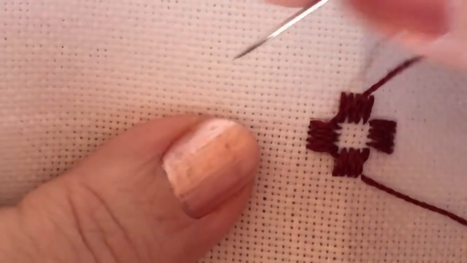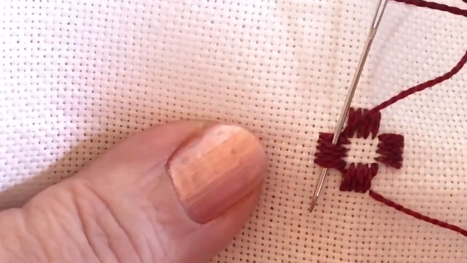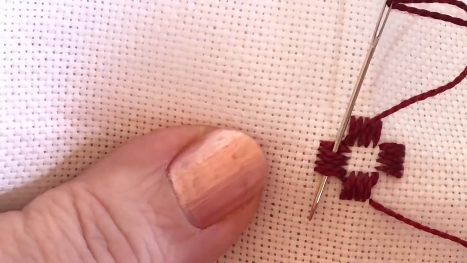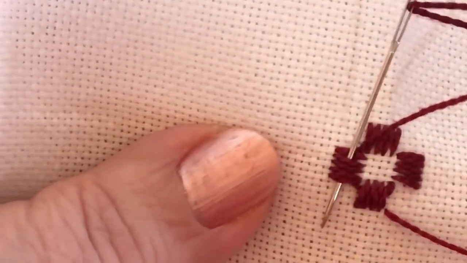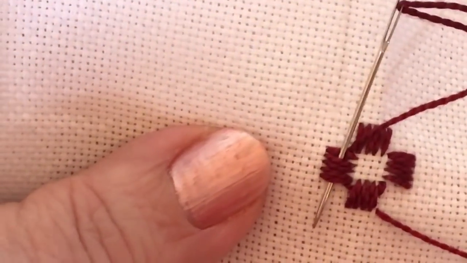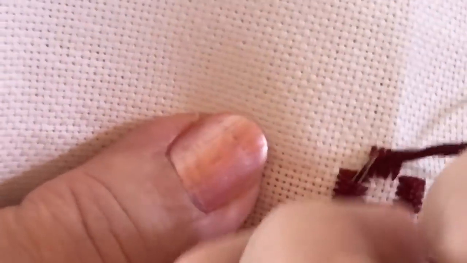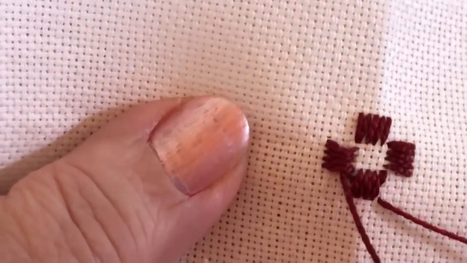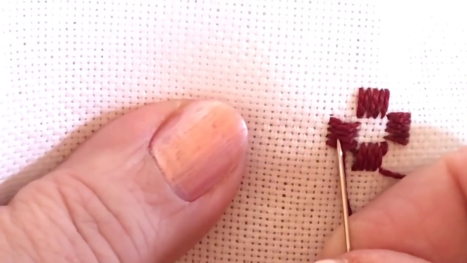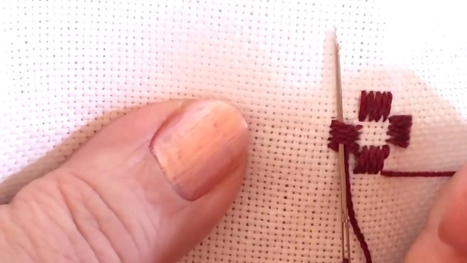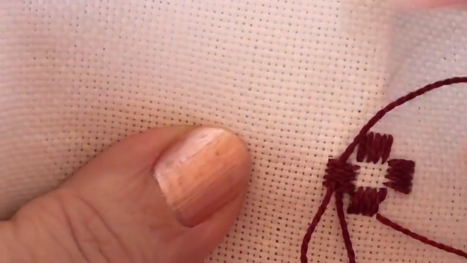Okay. We're going to go over the first thread and come back, or the first and second thread. We'll just go over enough so that it doesn't come undone, okay? You're going to go back through it, okay? You're going to do the same thing, go over one or two, go back through it, okay?